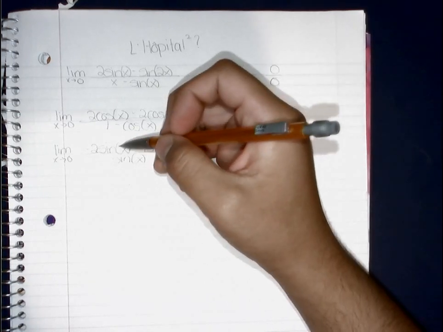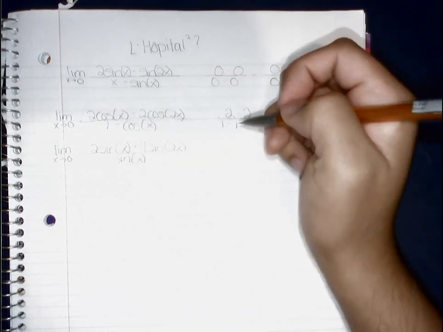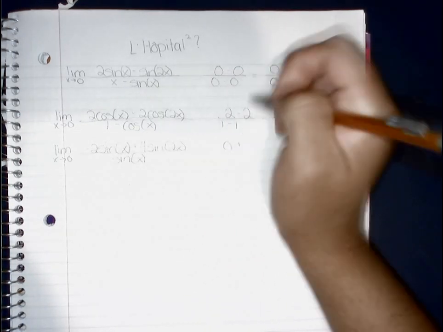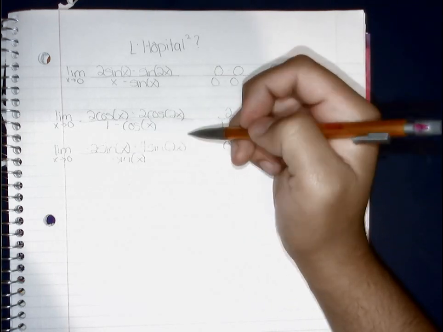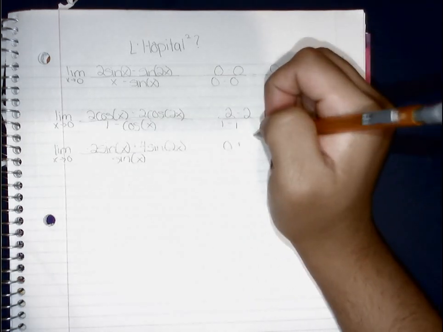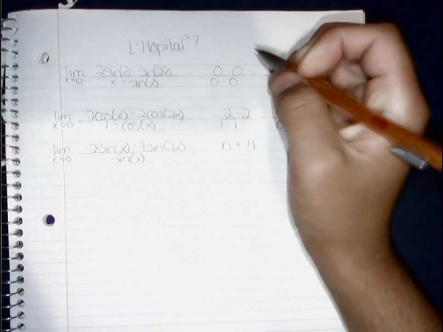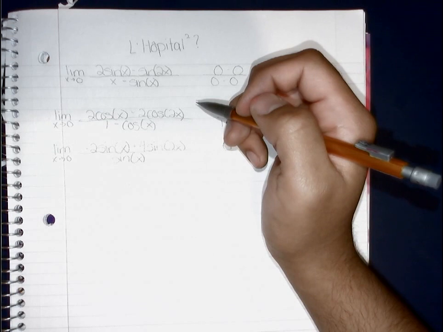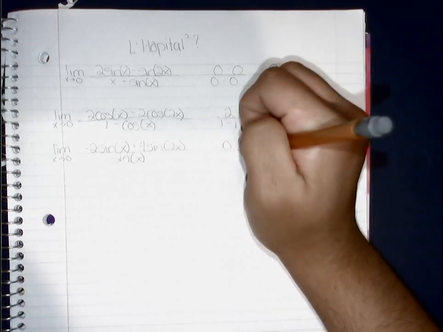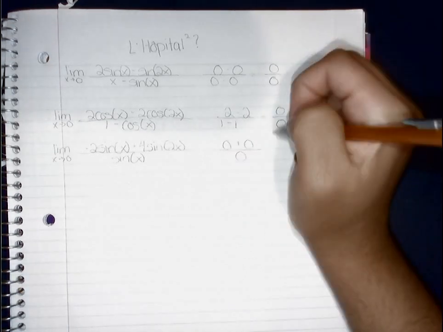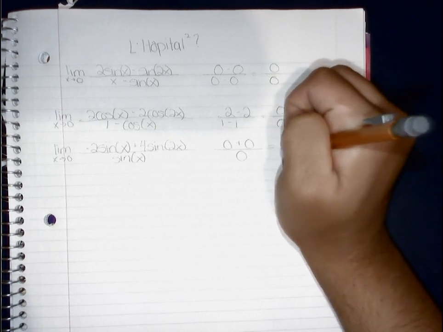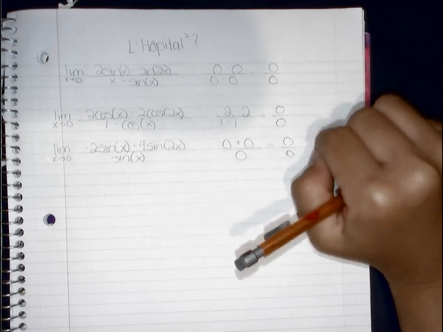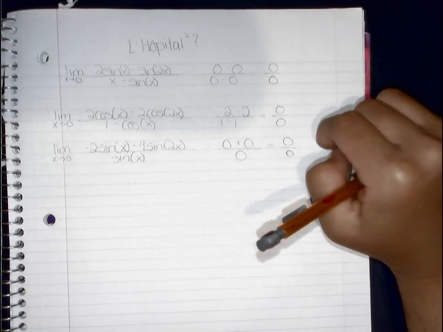So the limit as x goes to 0 of this, we plug in 0 for x. The sine of 0 is equal to 0, plus 4 times the sine of 0, which is 0, over the sine of 0, which is 0, so this gives us indeterminate again. We've got the indeterminate form 3 times now, so we should try taking the derivative again.